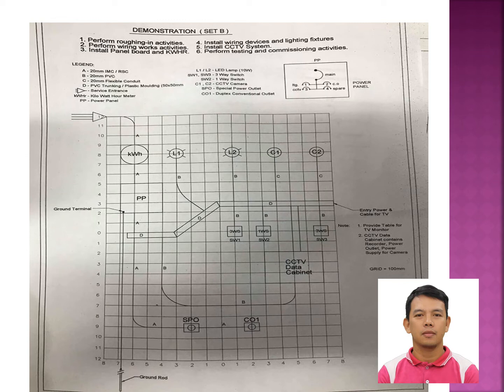Three-way and single pole. This is the CCTV panel, or the data cabinet. The monitor is here, the DVR is here, and the other components of the CCTV set. You can put a stand here to hold the CCTV set.